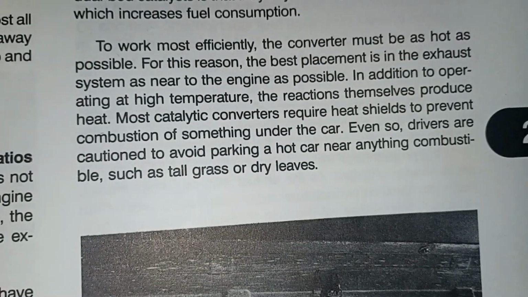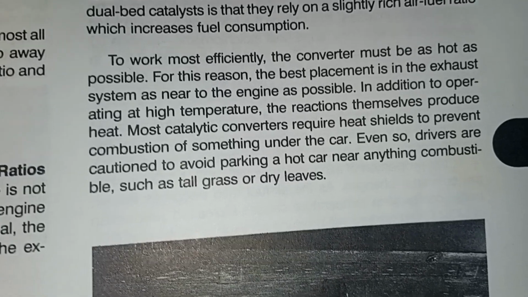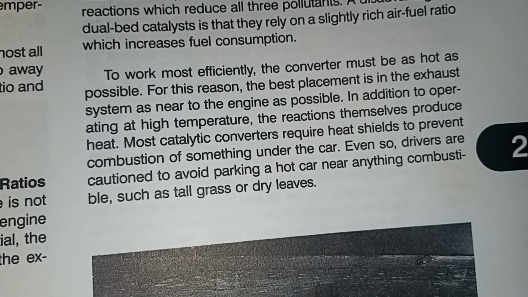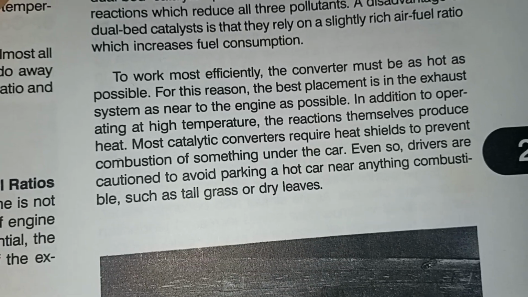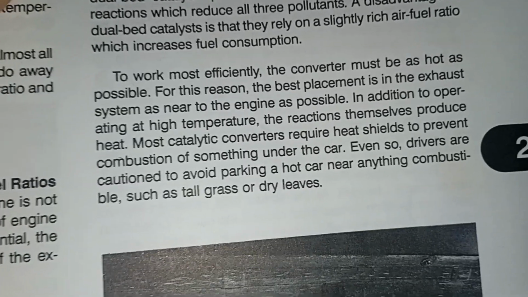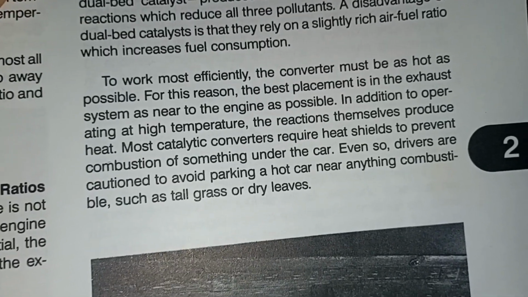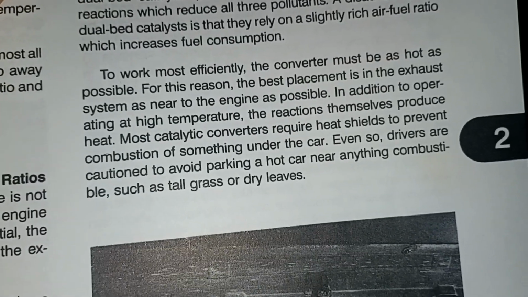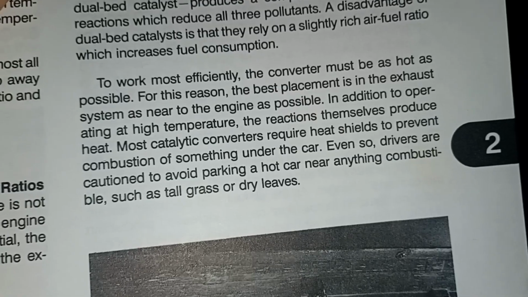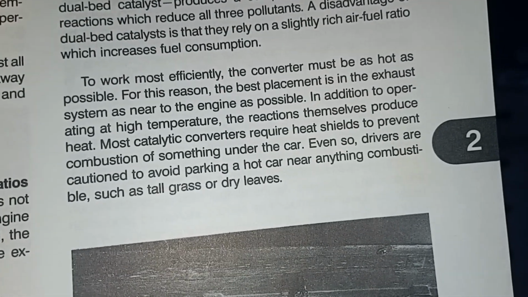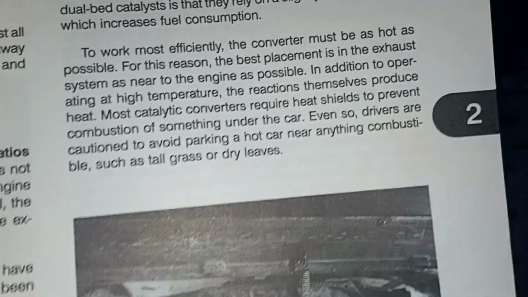To work most efficiently, the converter must be as hot as possible. For this reason, the best placement is in the exhaust system as near to the engine as possible. In addition to operating at high temperature, the reactions themselves produce heat. Most catalytic converters require heat shields to prevent combustion of something under the car. Even so, drivers are cautioned to avoid parking a hot car near anything combustible such as tall grass or dry leaves. Alright, then we've got the picture here.